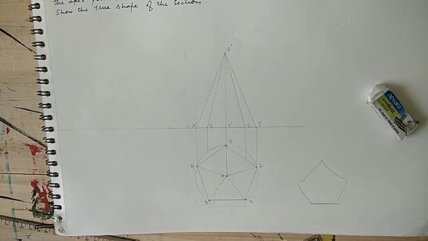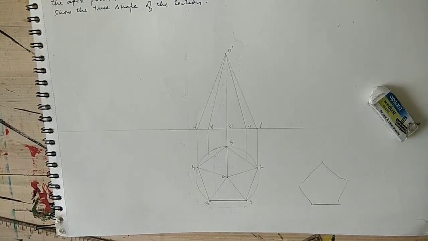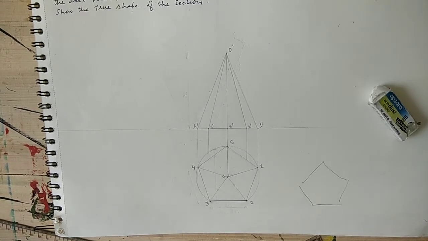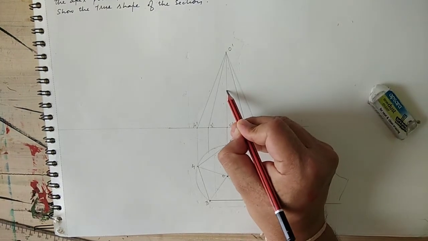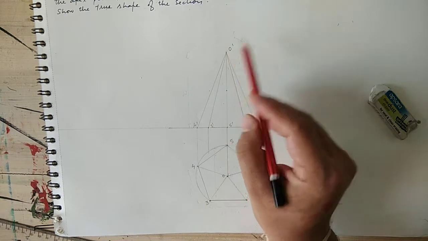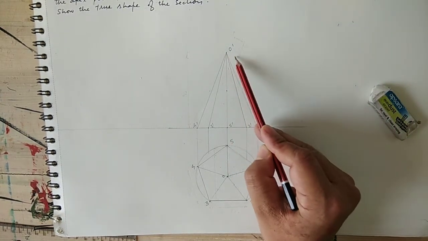After that, class, we need to draw a cutting plane line, and the cutting plane line conditions are given to you: it is bisecting the axis height. So this is the midpoint of the axis height, and it is away from the apex 13 mm.